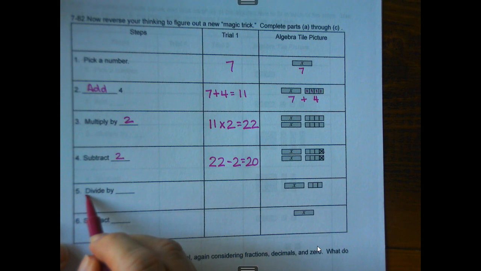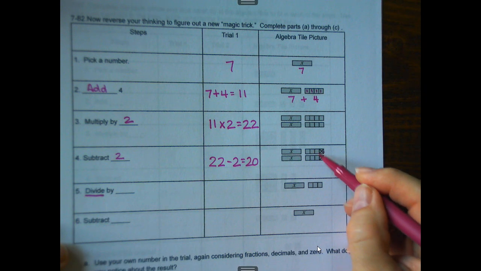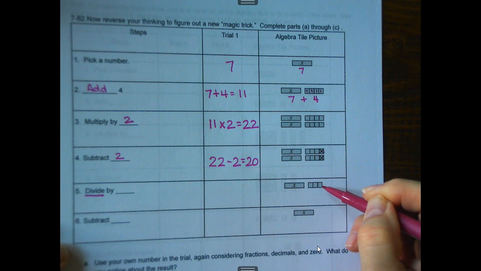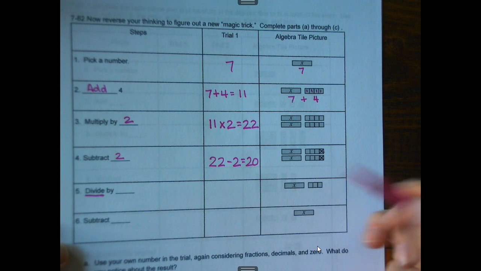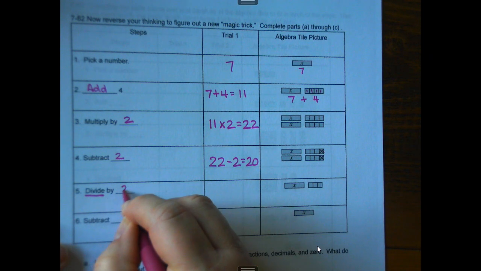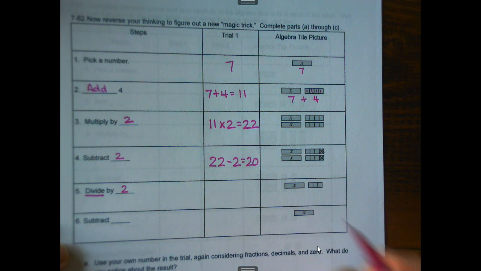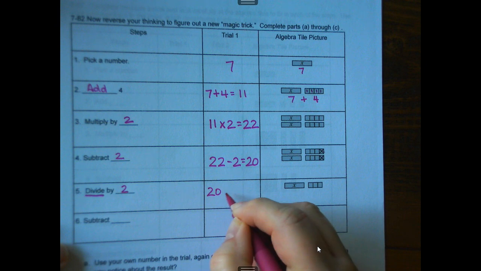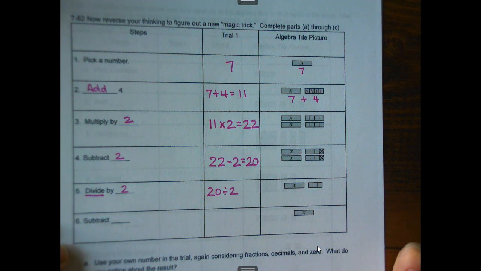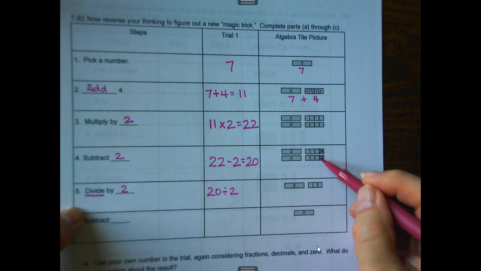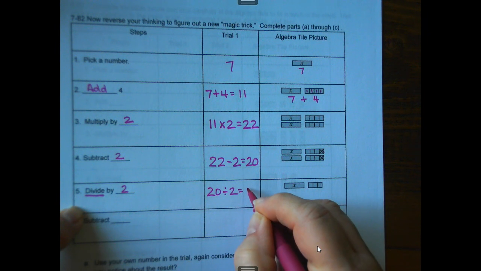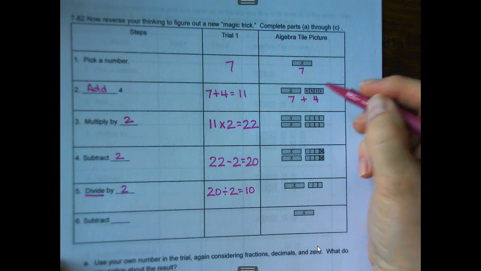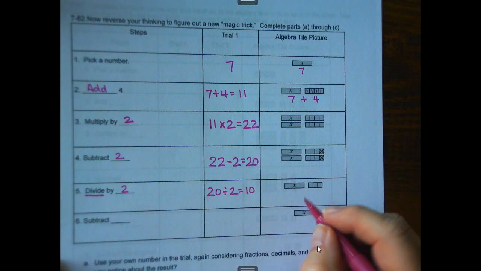And now the key word here is divide. So instead of having 2 groups up here, I only have 1. And if I'm thinking about that, 2 groups down to 1 using division, that's going to tell me that I'm dividing by 2, because 2 divided by 2 gives me 1. And I write that here as 20 divide by 2. Okay, let's look at that one more time. There's 2 groups down to 1, 20 divided by 2, and that gives me 10.